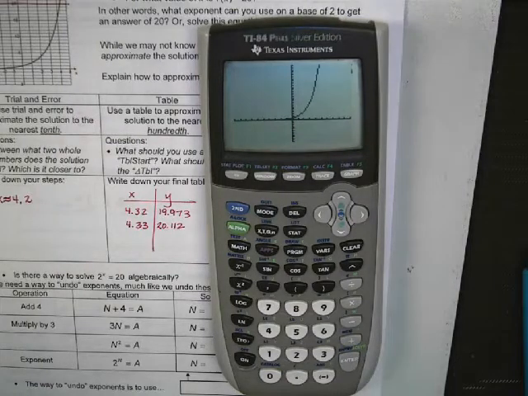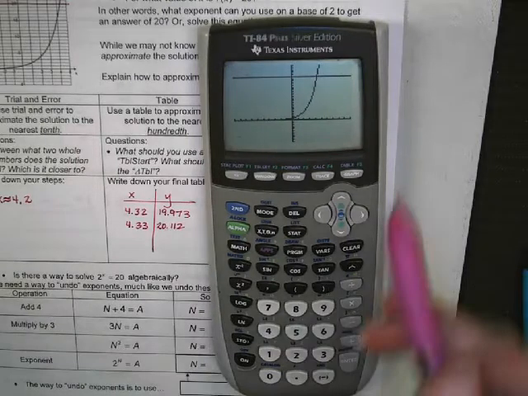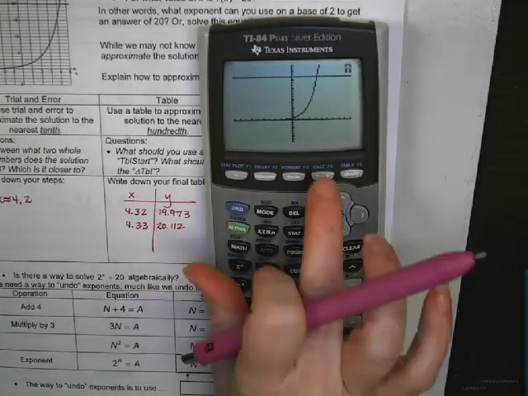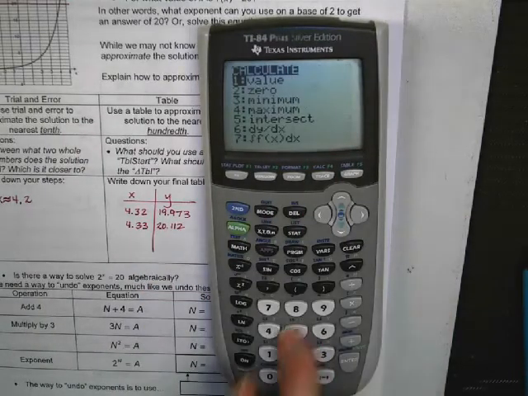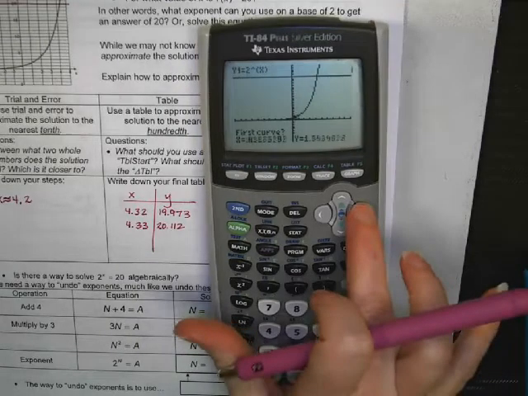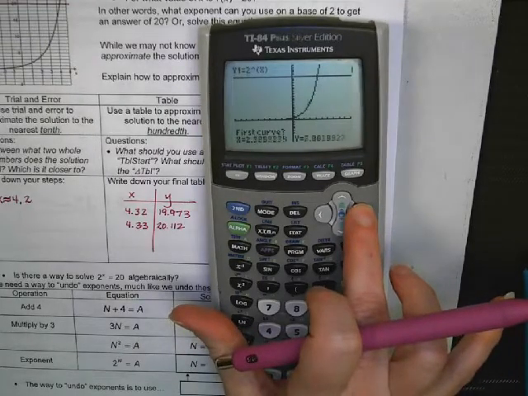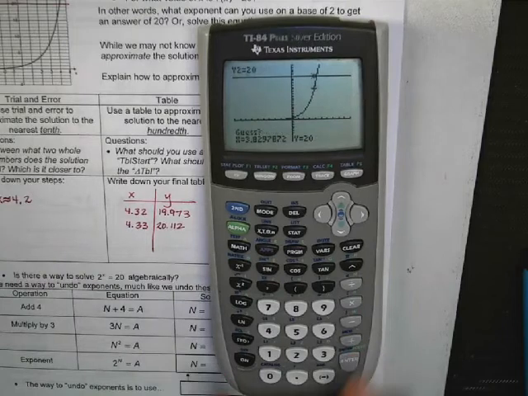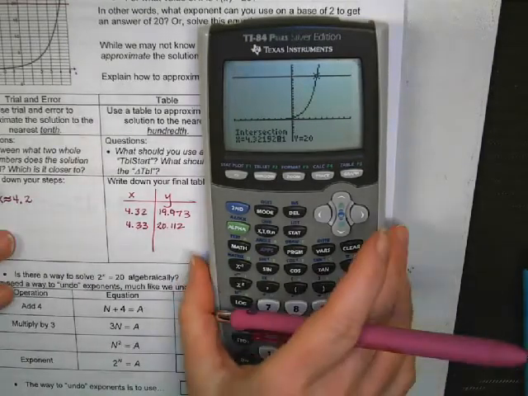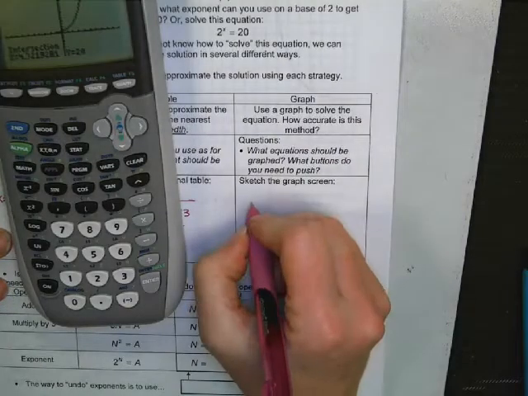Here's my exponential, there's y equals 20. If I do an intersect right here, second trace, find the intersection, I get 4.3219281.